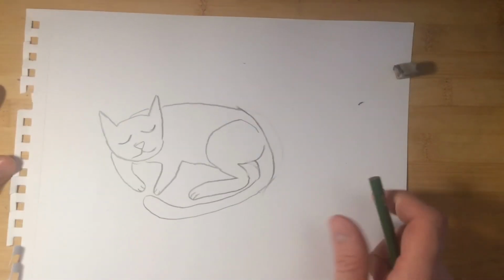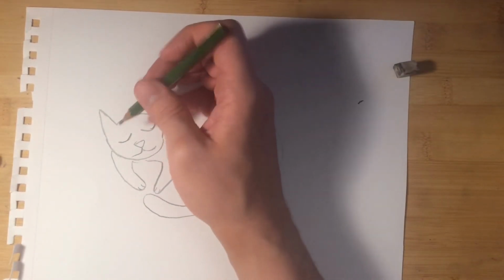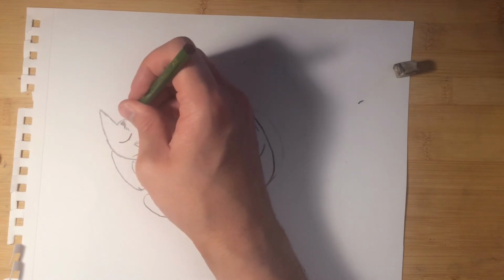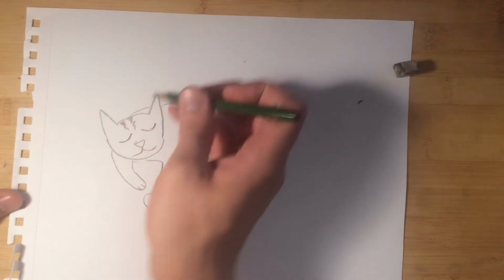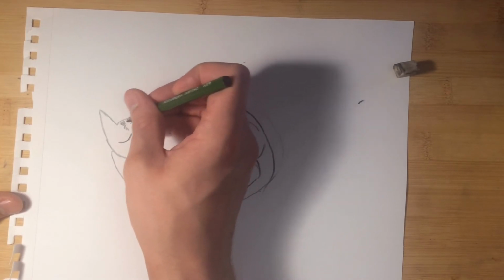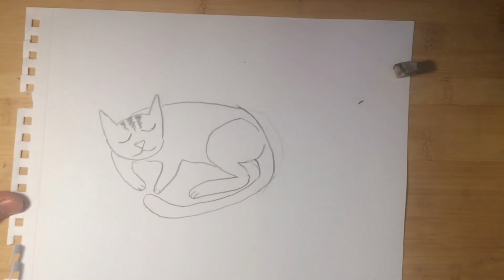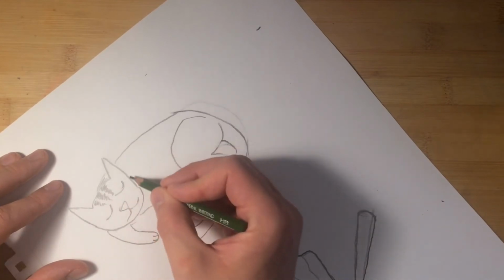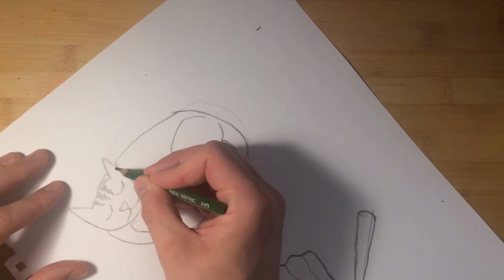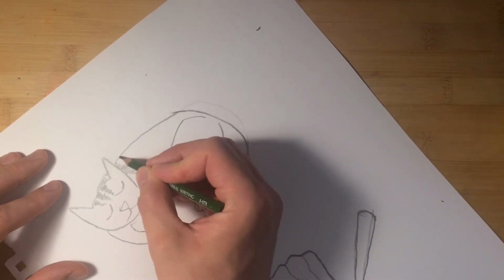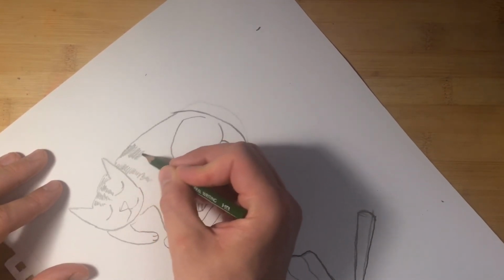And then a lot of cats have different designs on their fur, so maybe I will give this cat some stripes. Start out on its forehead. I'm just kind of making zigzaggy lines like that. We could do some stripes on its back too. Make these a little bit bigger because they're on the body and you have more room.